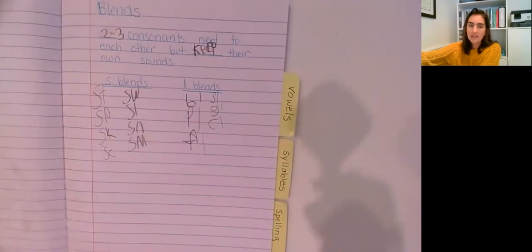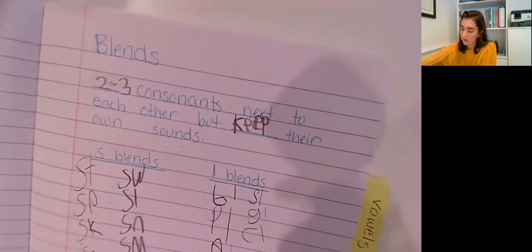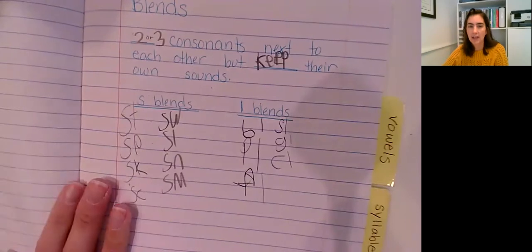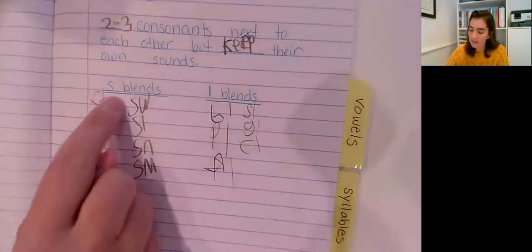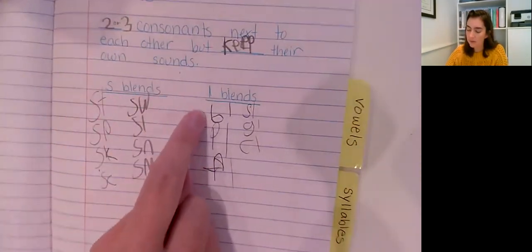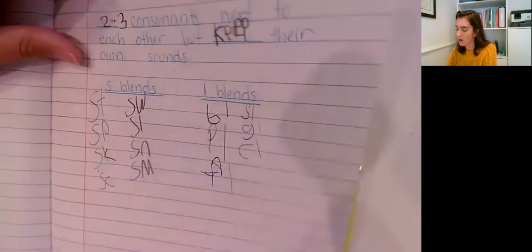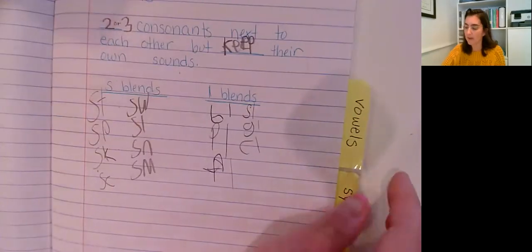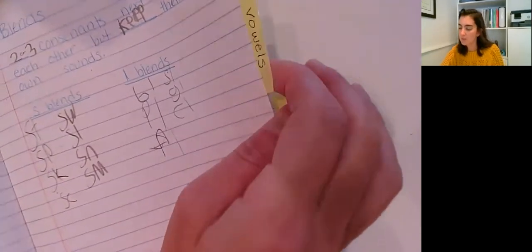Our lesson on blends: 2 or 3 consonants next to each other, but they keep their own sounds. And then we did our S blends, our L blends, and so on. I think that's all we have for our consonants, because I didn't have to do much consonant cleanup with him. So vowels is a much bigger section for him.